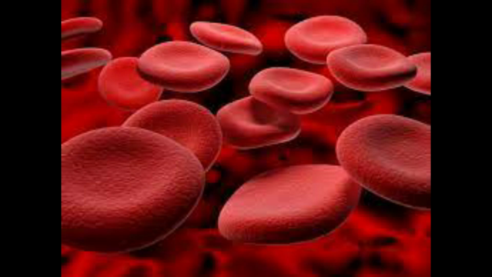We're going to talk about hemoglobin. Hemoglobin is one of the most studied proteins in the body due to the ability to easily isolate it from red blood cells, or RBCs. It comprises approximately 95% of the cytoplasmic content of RBCs.